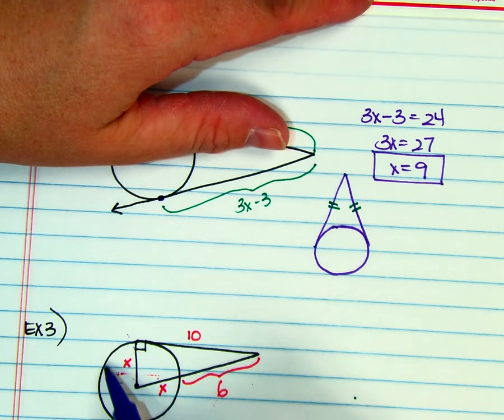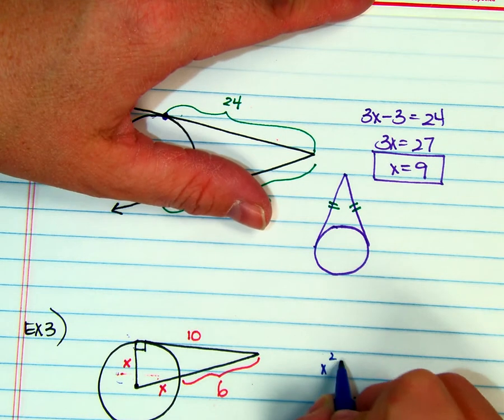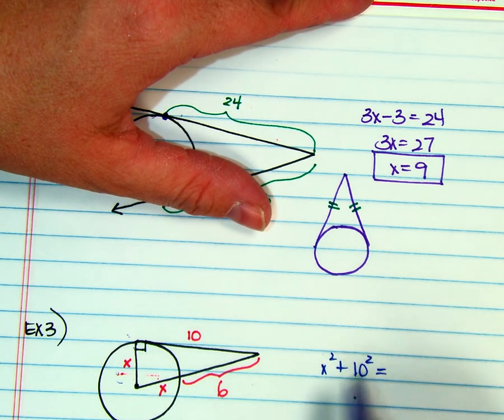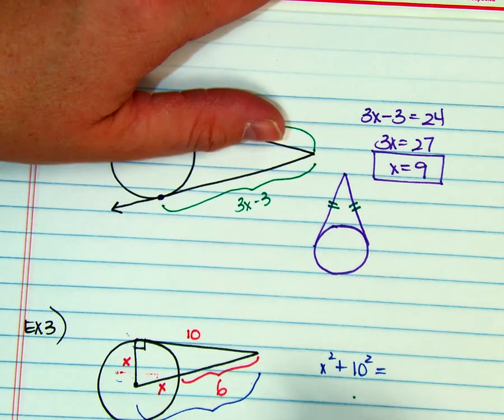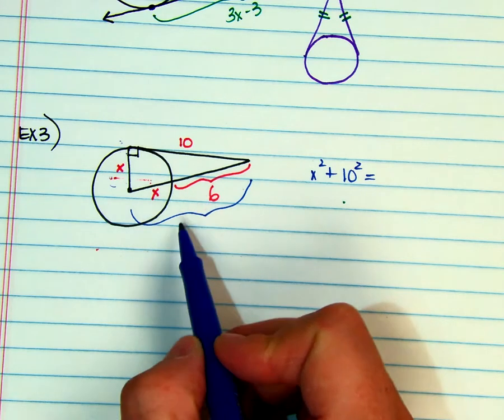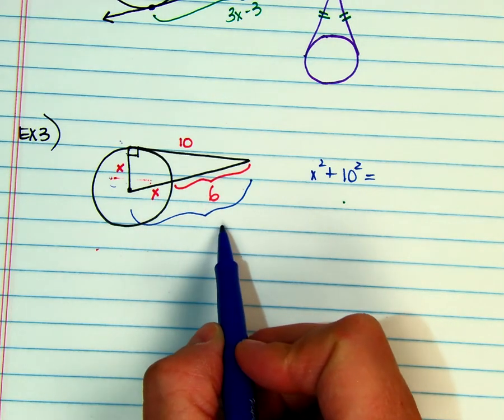So the leg squared plus the other leg squared equals the hypotenuse squared. This is not 6x.